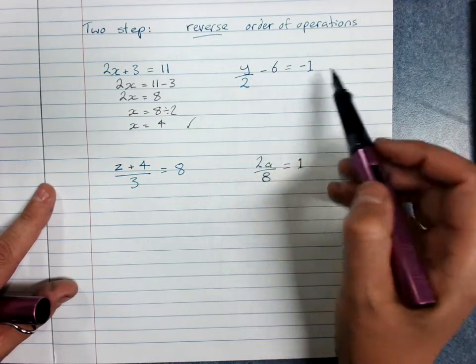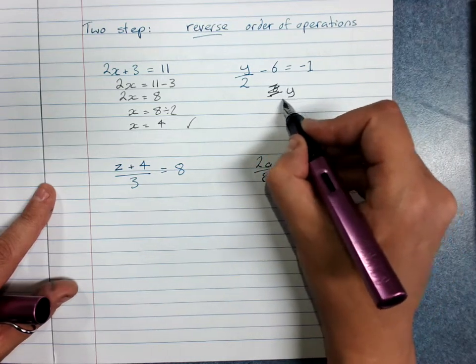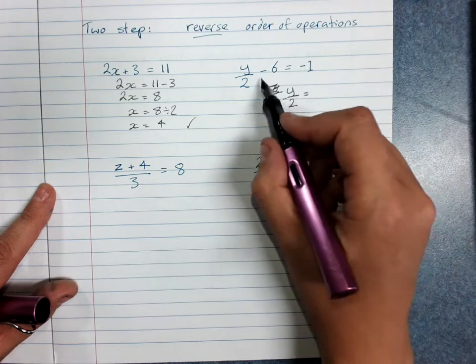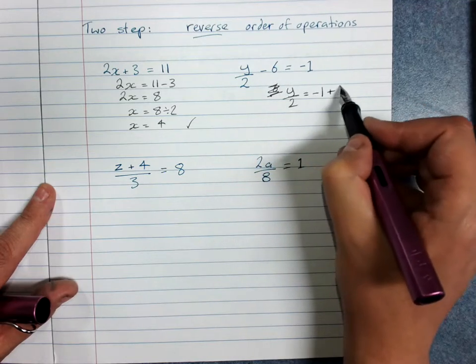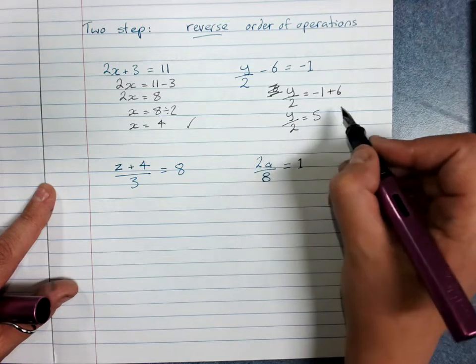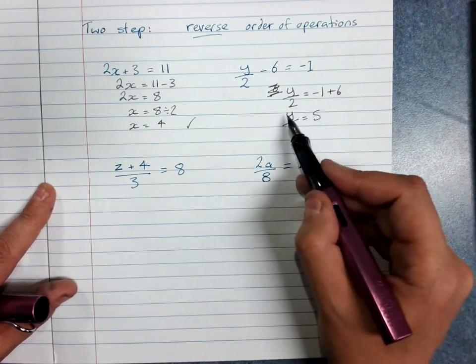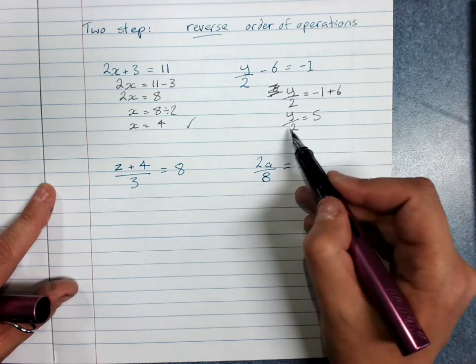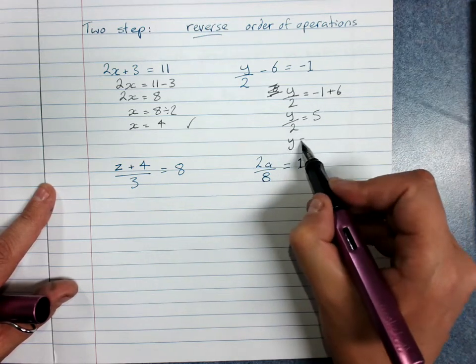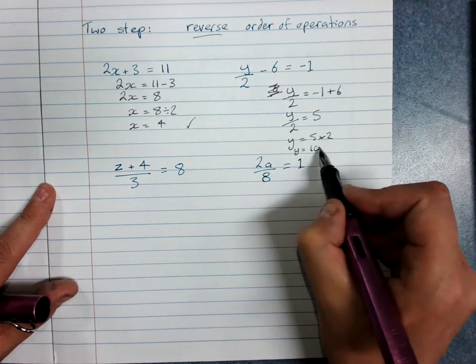First I've got to add 6 to both sides. Y divided by 2 equals -1 plus 6. Y divided by 2 equals 5. Negative 1 plus 6. Now I've got a one step. I had y, it was divided by 2 and I got 5. So y will be 5 times 2, y equals 10.